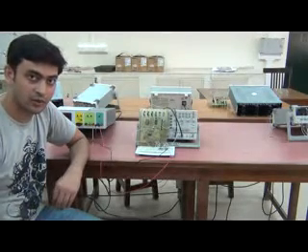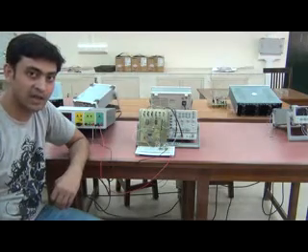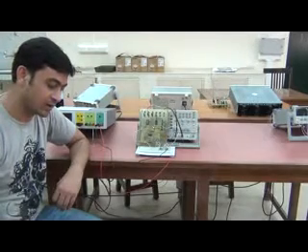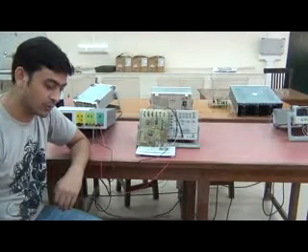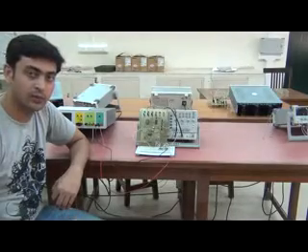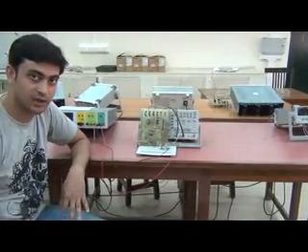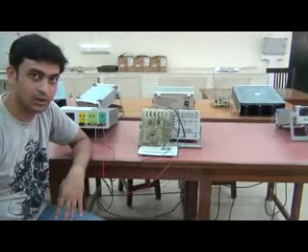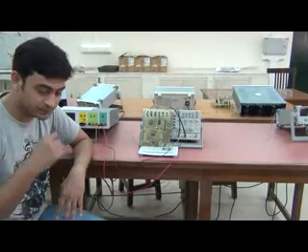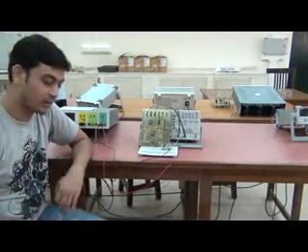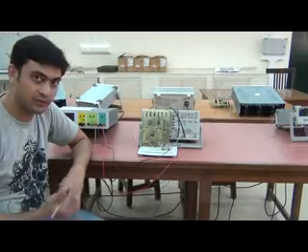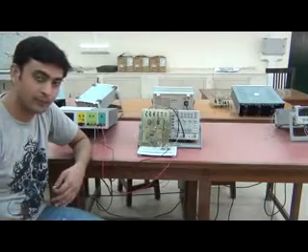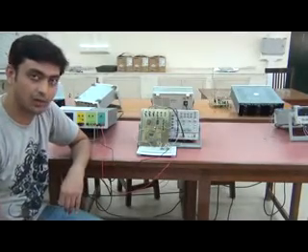So the number of flip-flops is given by the minimum of 2 to the power n, where n is the number of bits required to represent a sequence. Since here we require 3 bits, and we have 8 sequence states from 7 to 0, the number of flip-flops will be log base 2 of n. So the number of flip-flops required will be 3 for this ripple down counter.